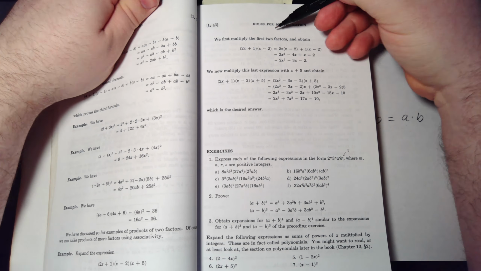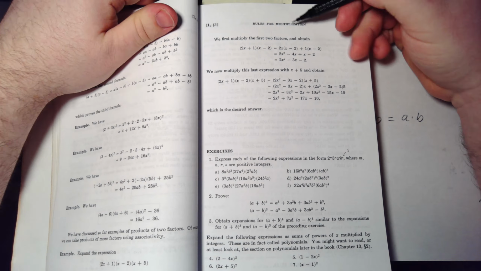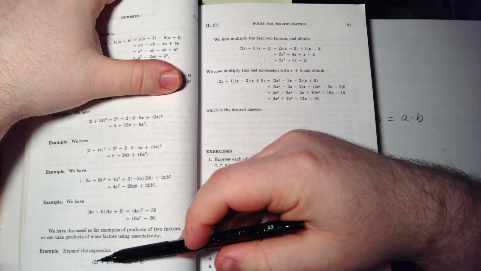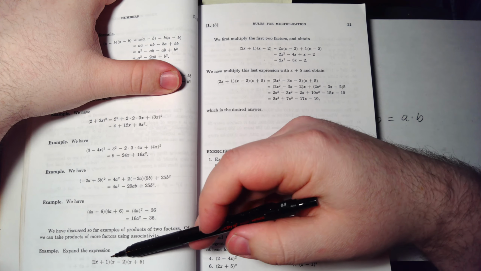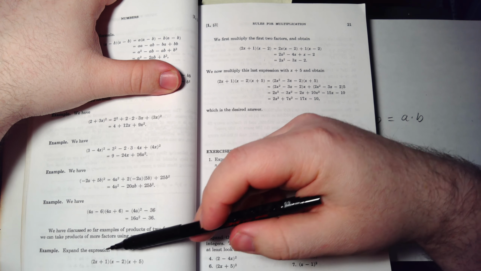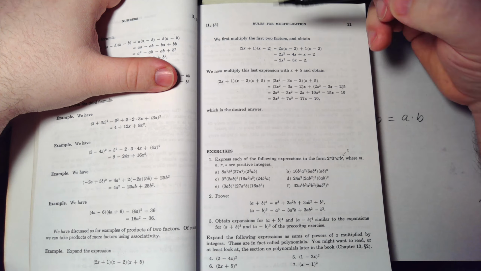We first multiply the first two factors and obtain... So we're just going to take 2 times (x plus 1) times (x minus 2). So we're just going to do these two first.